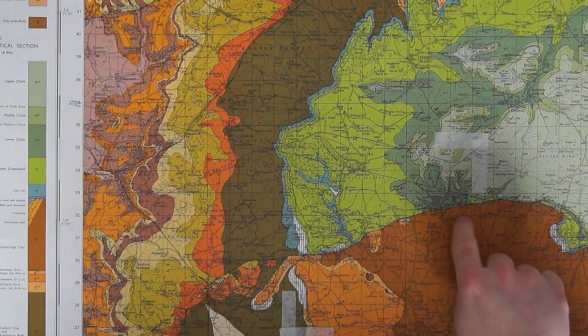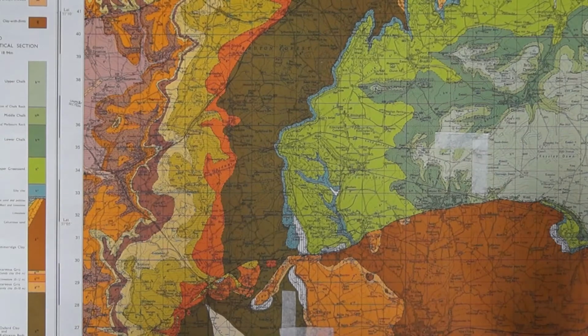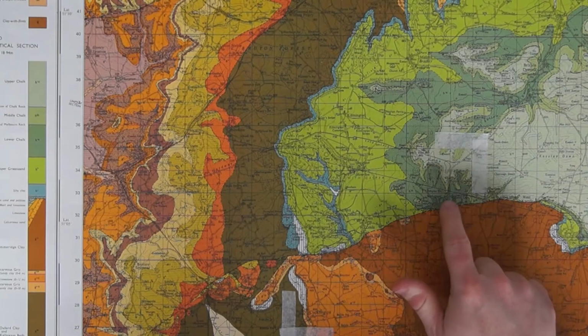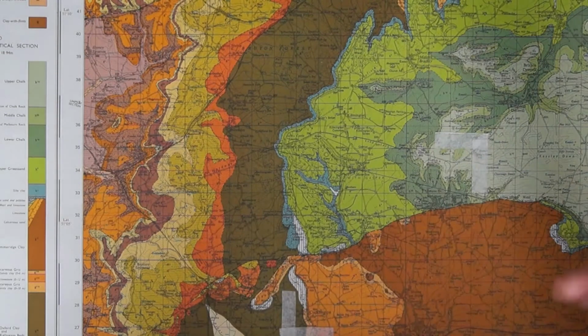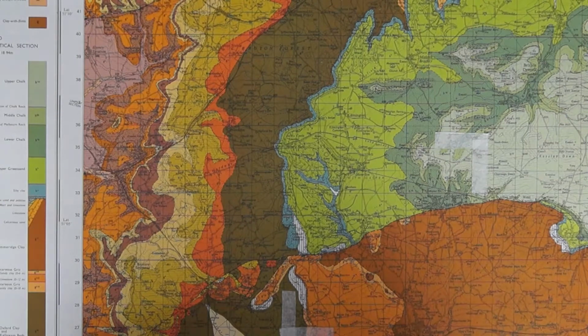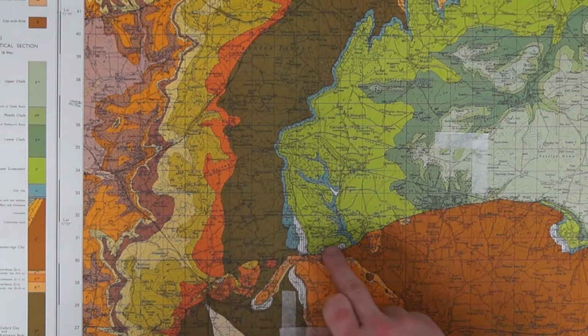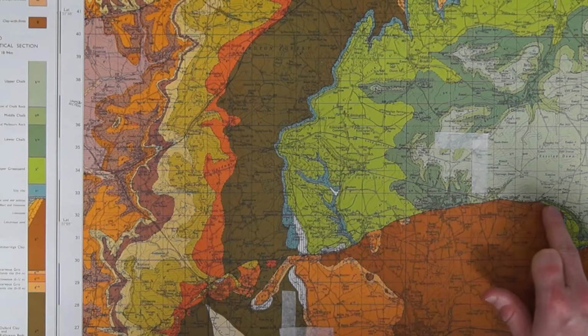It's called the Mia fault, and generally if faults are a big deal, if they've got significant displacement, they end up getting a name. So whenever you see a fault that's got a name, the chances are it's a big one. If it's a little fault, then people tend not to name them so much because they're largely insignificant. But this Mia fault is a big deal.